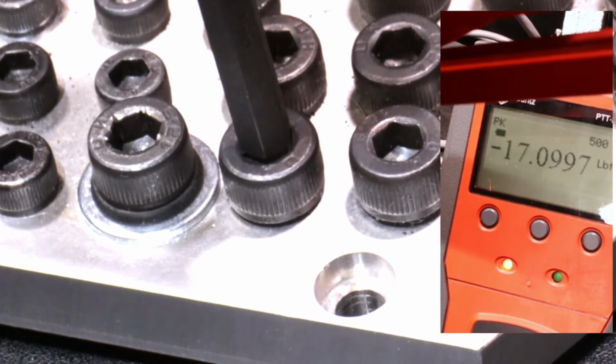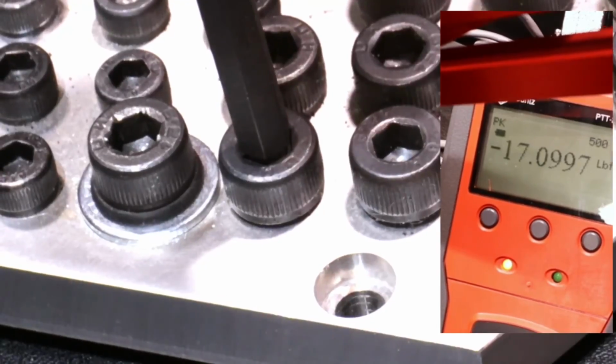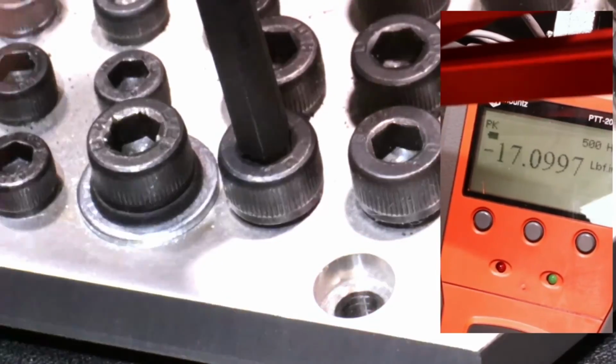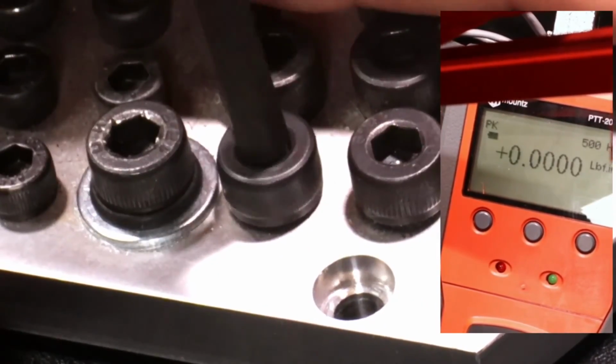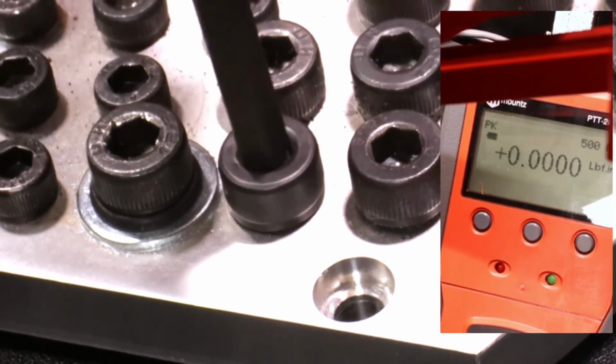Okay, so we'll go ahead and run this down. All right, now we can go ahead and do our marking test.